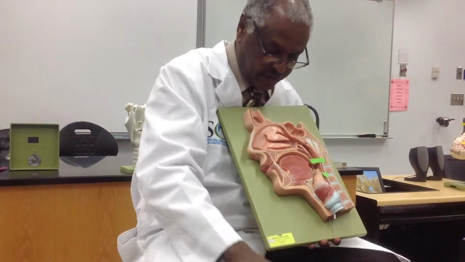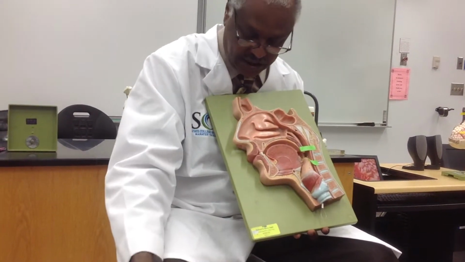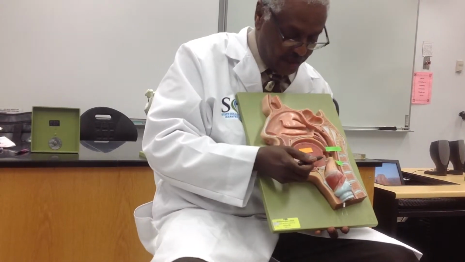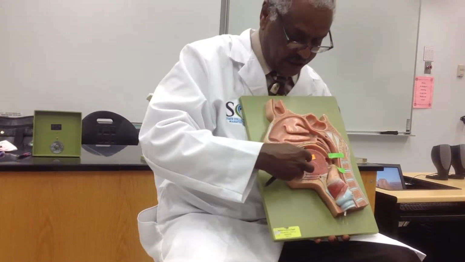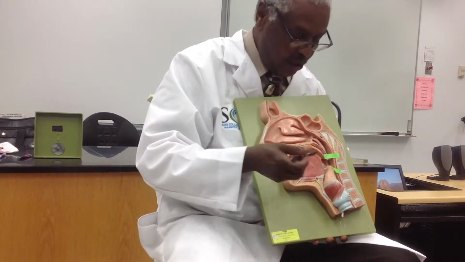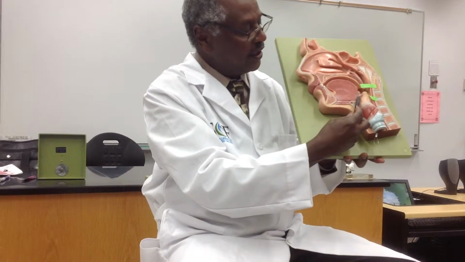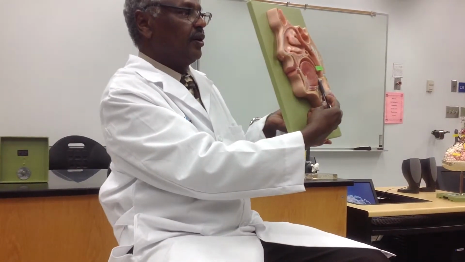Right here. First, this is the tongue. This is the tongue right here. At the base of the tongue right here, these are the lingual tonsils. Right at this spot at the base of the tongue.